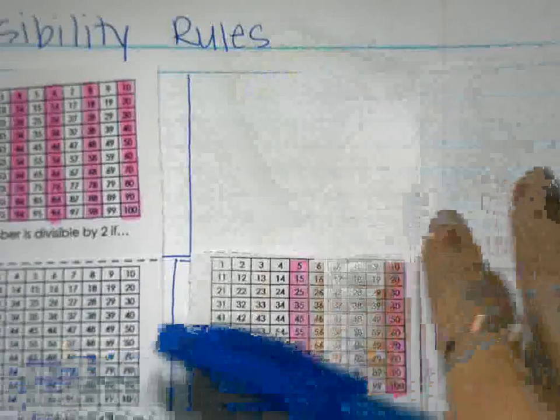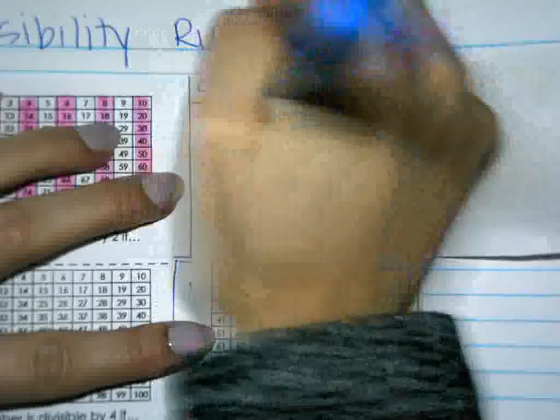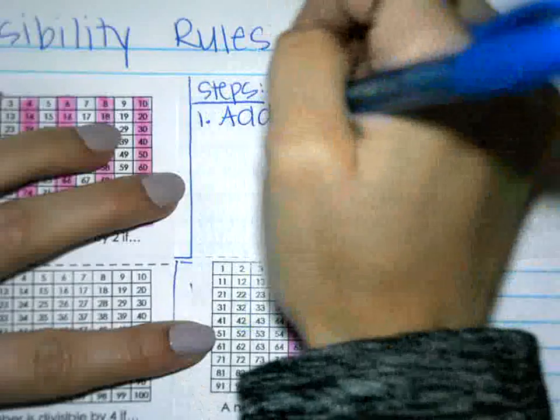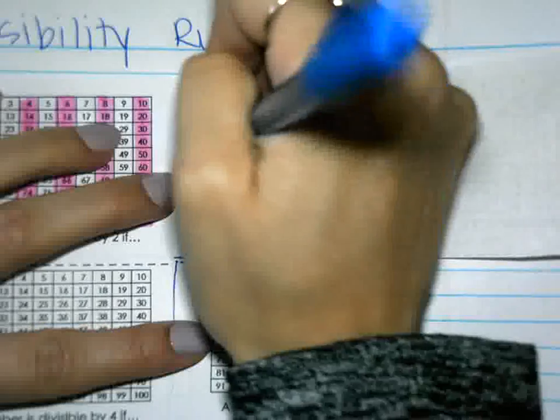With 3, we have steps that we have to follow. So here are the steps. Step 1, add all the numbers, meaning add all the digits.